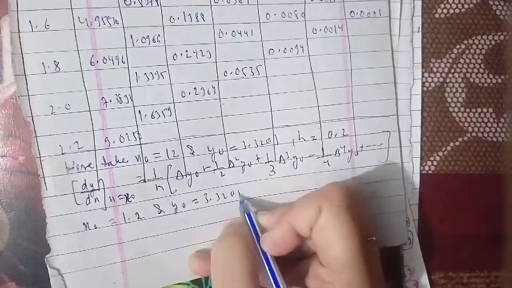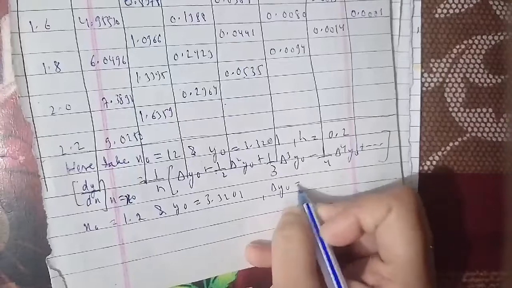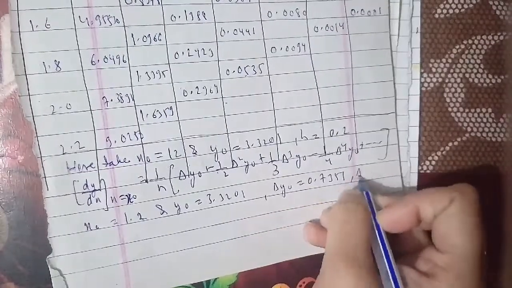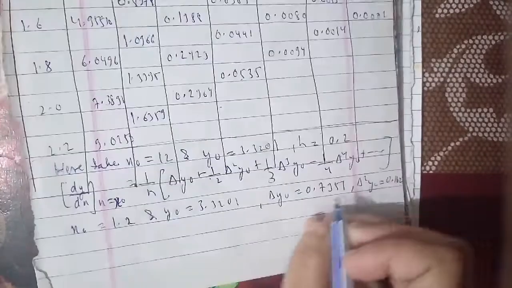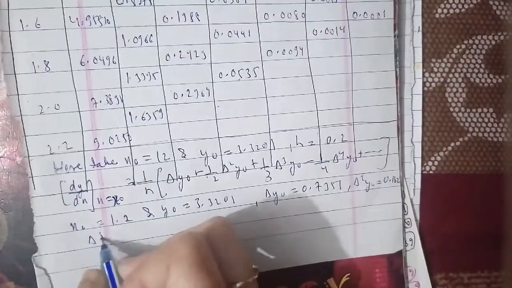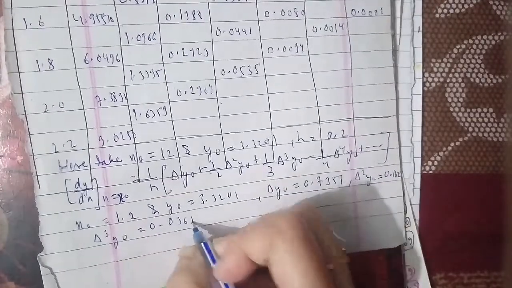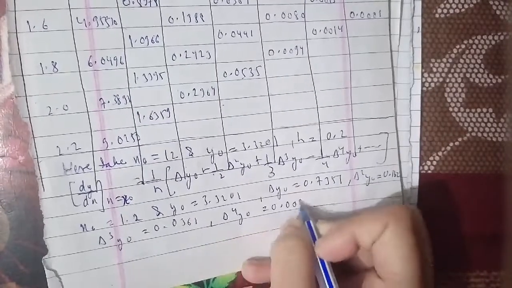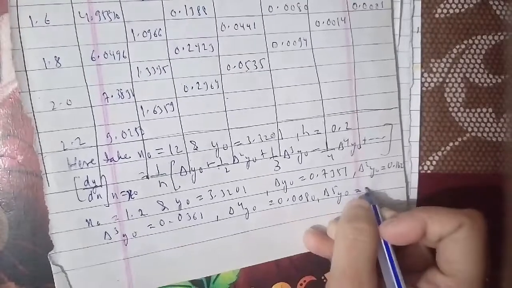We have taken from this delta y naught equals to 0.7351 and delta square y naught equals to 0.1627, delta cube y naught equals to 0.0361, delta 4 y naught equals to 0.0080 and delta 5 y naught equals to 0.0014.